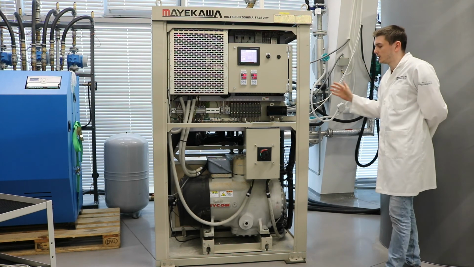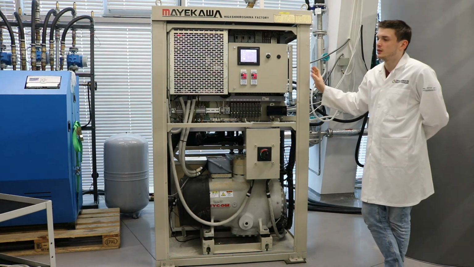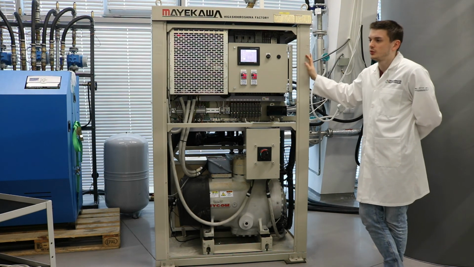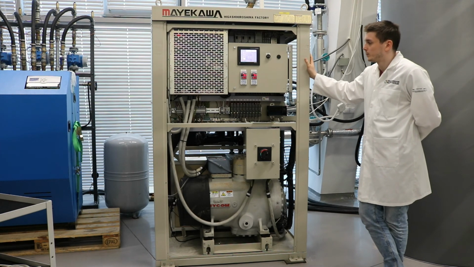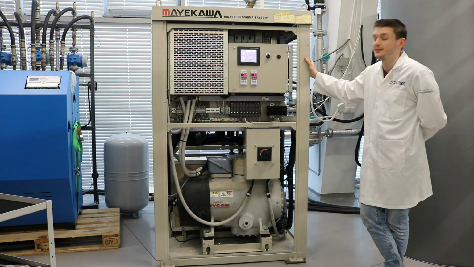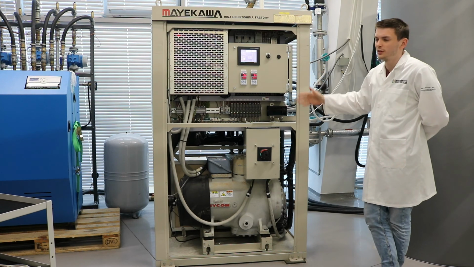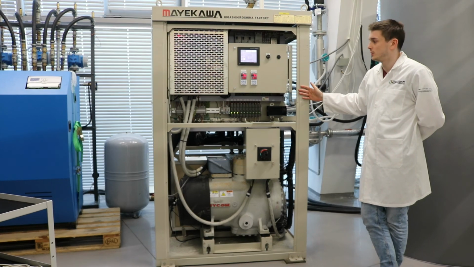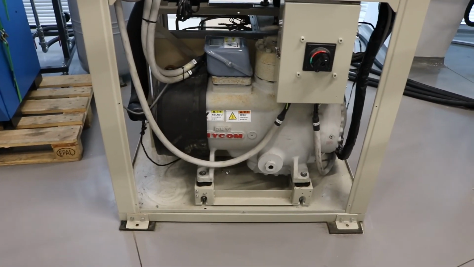It's somewhat different from the commonly used one because it works in a transcritical cycle where the refrigerant used is CO2. Let me show you what's different from the commonly used heat pumps. Here you can see a compressor.